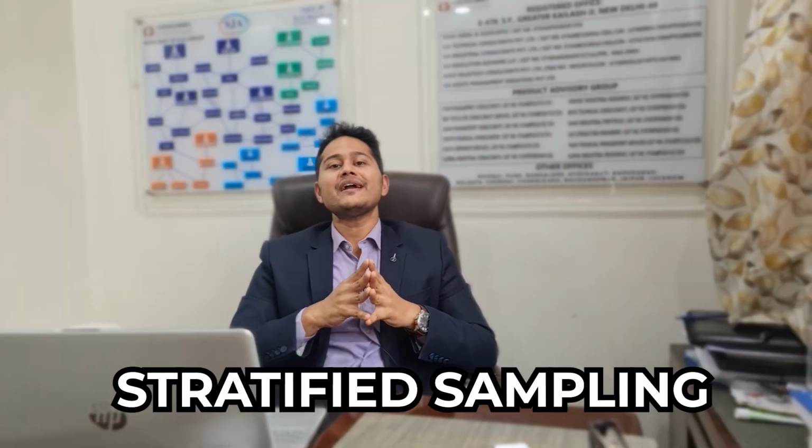Or if you would like a more scientific approach towards sampling so that your sample is as close as possible to the population, you can do a stratified sampling. For stratified sampling, you need to divide your population into various strata and then collate your samples from each strata so that your sample is representative of the population.